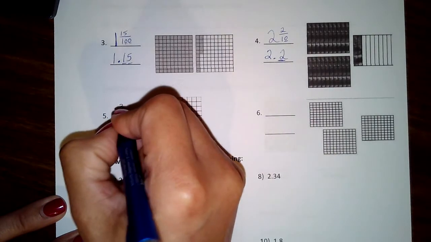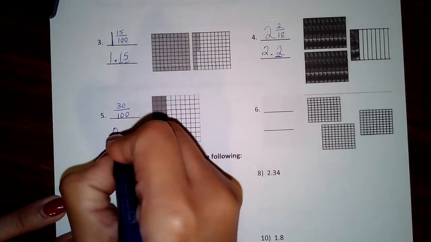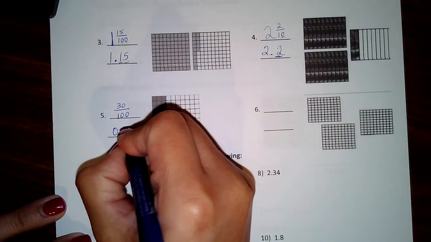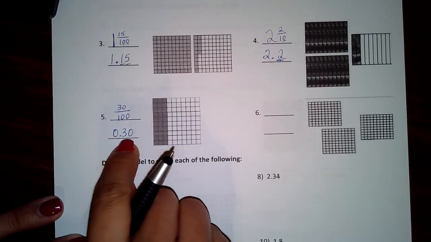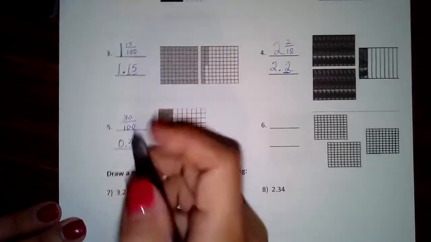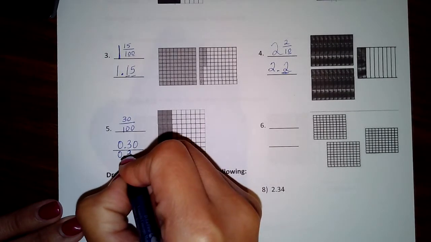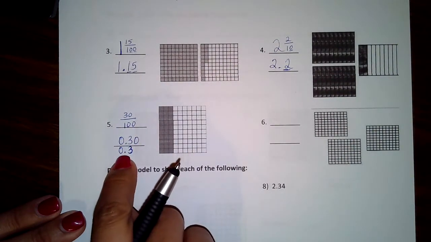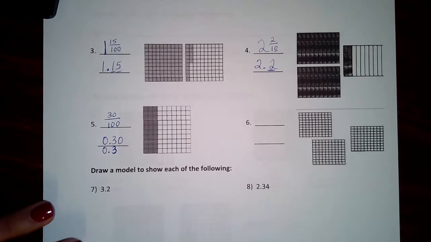And there's 30 shaded out of 100, 30 hundredths. That decimal is zero wholes and 30 hundredths. Guys, on these types of numbers, remember they're equivalent. You see that? 30 hundredths is equal to 3 tenths. So you might see that on one of your assignments.